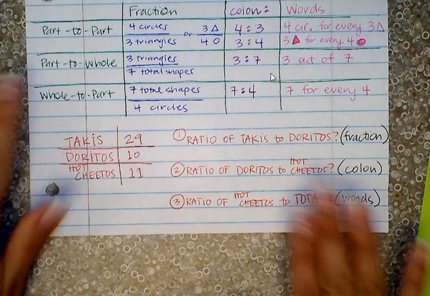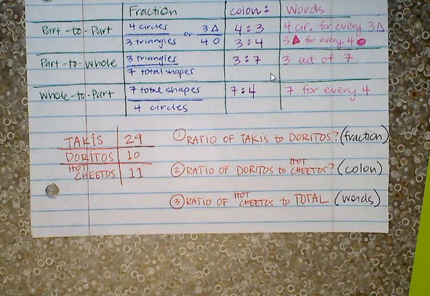Let's talk about some Takis. I know you all love Takis. And Doritos, my personal favorite. And then the hot Cheetos. Ay caliente. Yes, the hot Cheetos.